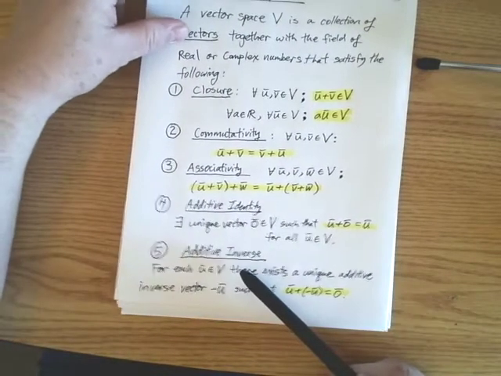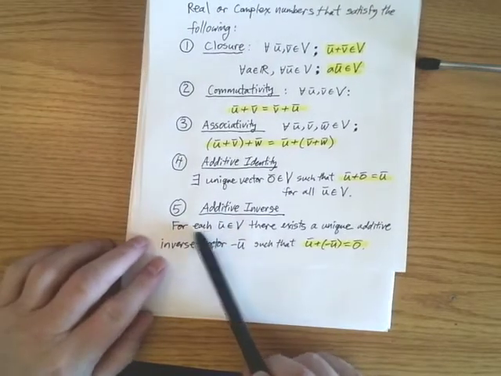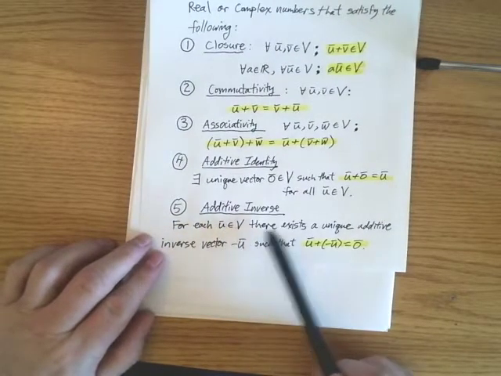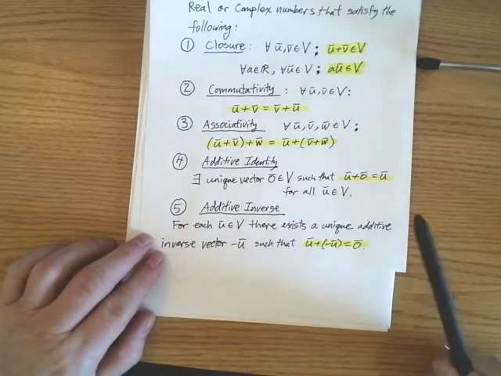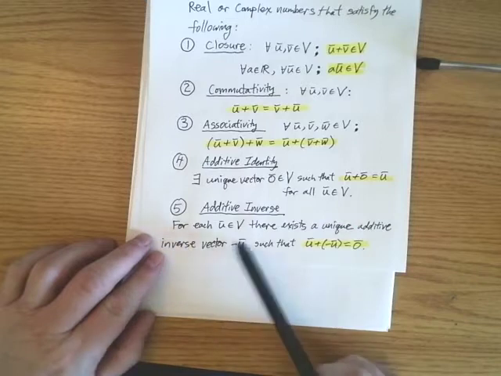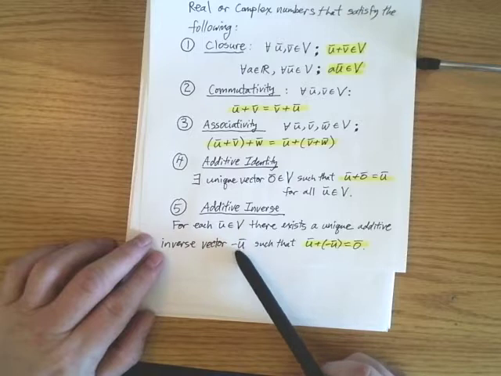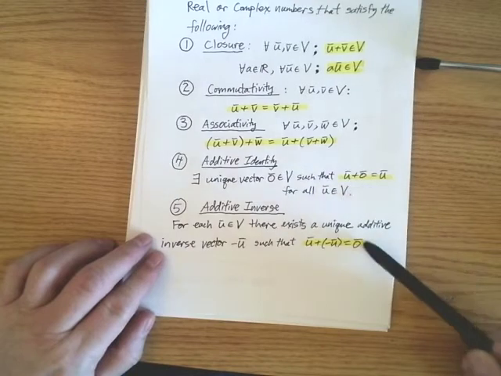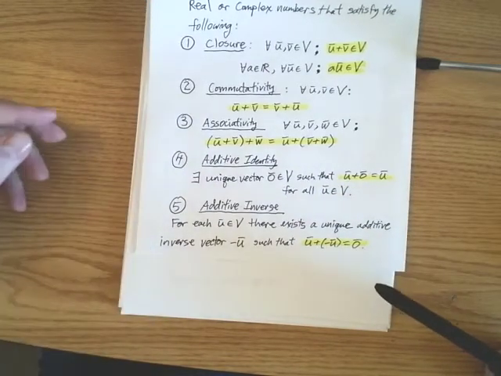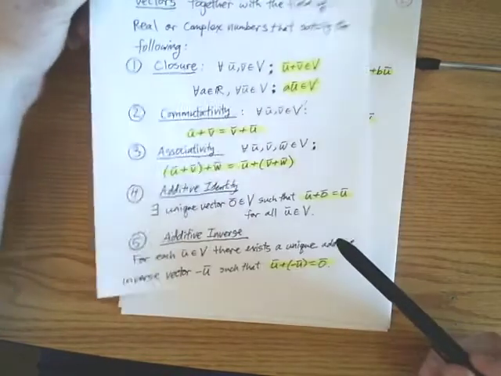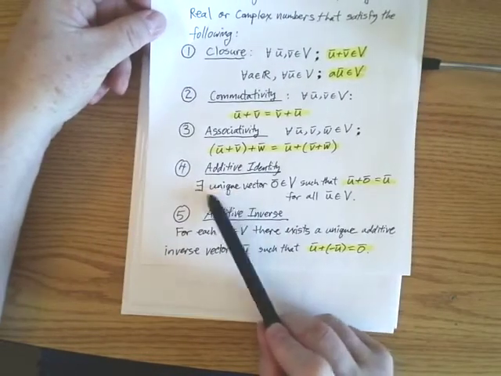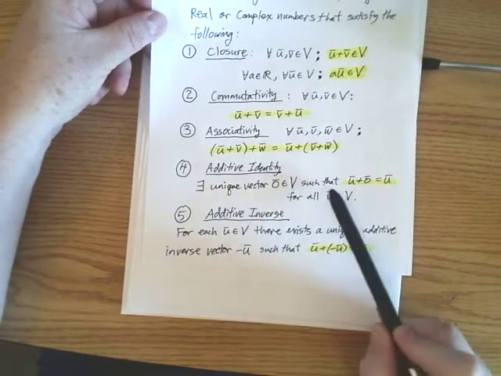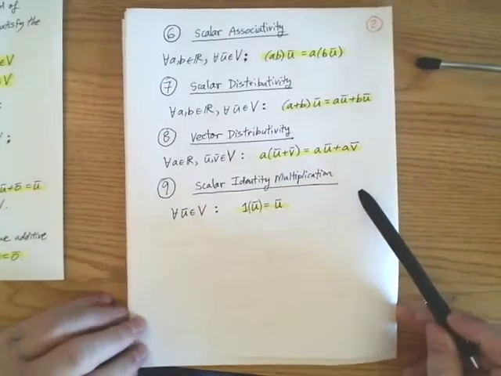How about additive inverse? You probably know what that means. For each vector u in our vector space, there must exist a unique, so just one, additive inverse for that vector, which we're going to designate this way, negative u, such that when you add u and negative u, you get the additive identity, or the 0 vector, what we're calling the 0 vector. This is also unique here. Some people would call that redundant because you can actually prove from this condition that the vector 0 has to be unique, but I'm throwing it in here for emphasis.